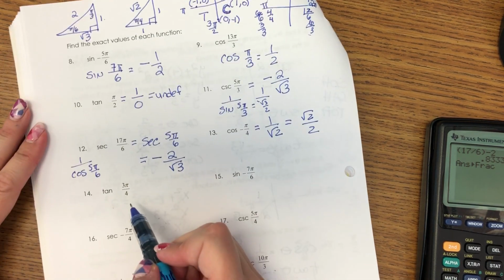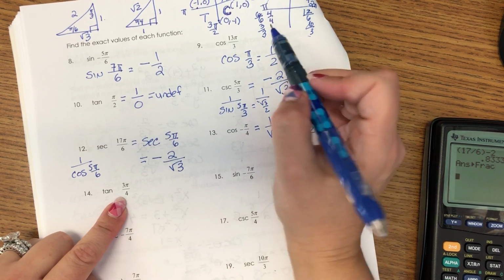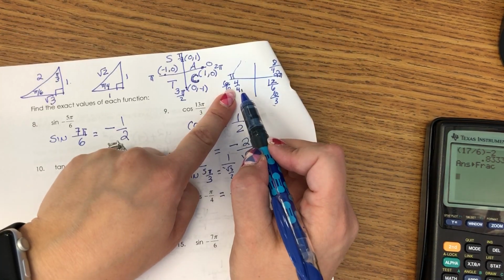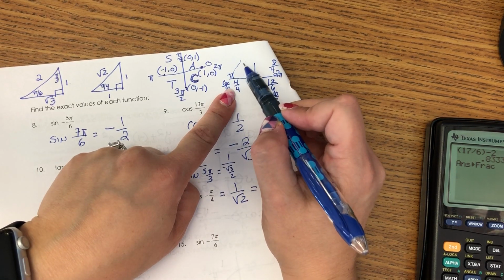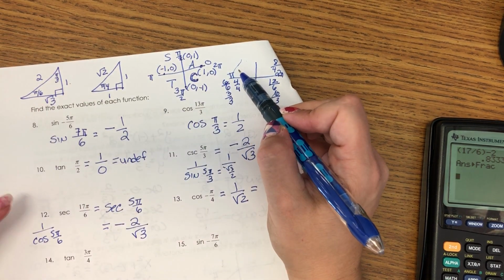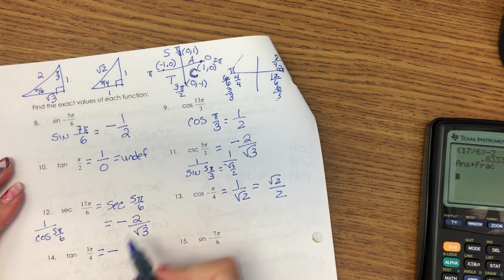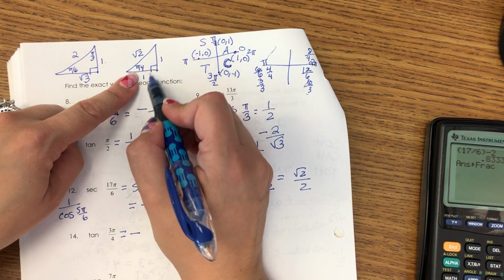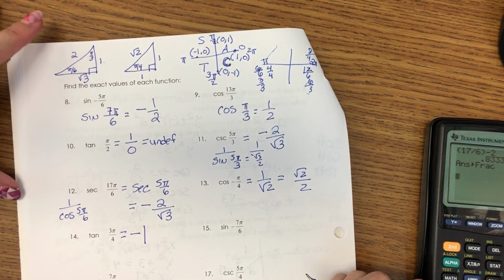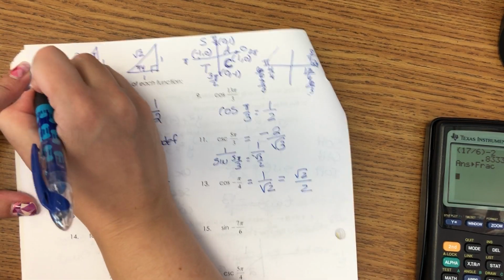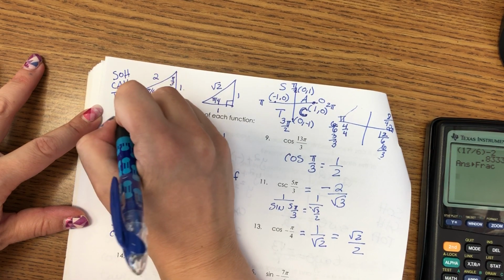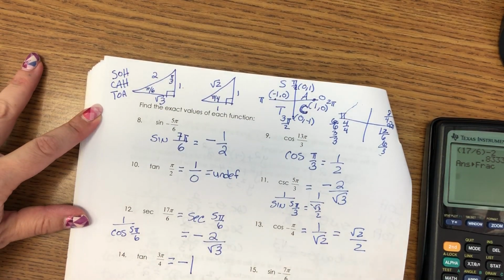Okay, tangent of 3 pi/4. So 3/4 is a little less than 4/4. So here's my 4/4. A little less puts me up here in the 2nd quadrant. Tangent in that quadrant is negative. Go to my reference angle. Tangent is opposite over adjacent. And there's my -1. Oh, I could have written that up here too. So, that helps.